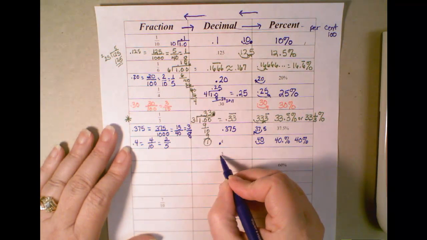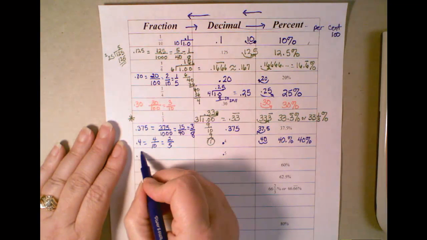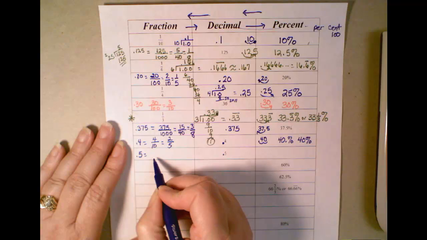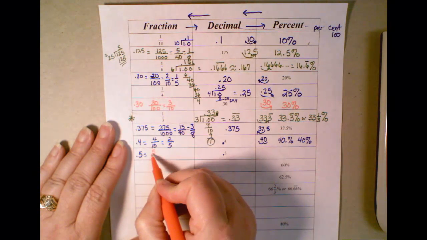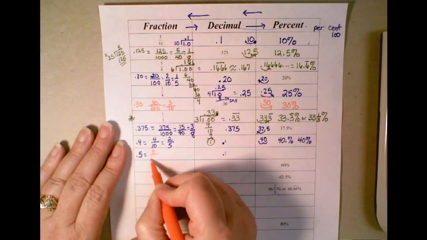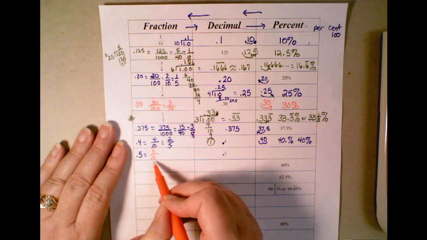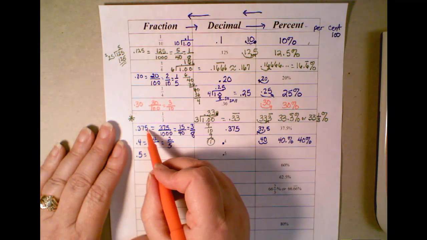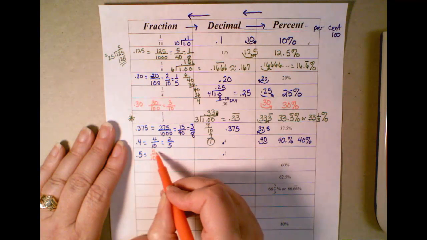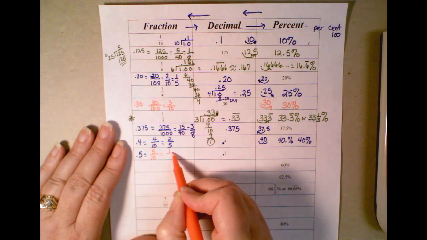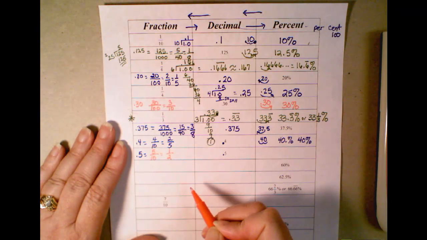Okay, here we have 0.5. So we're going to take 0.5 and we're going to change that to 5. It's the tenths place, so it goes over 10. Remember, 1 decimal place gives us 1 zero. Up here, 3 decimal places gave us 3 zeros. And then 5/10. 5 goes into 5 1 time. 5 goes into 10 2 times.